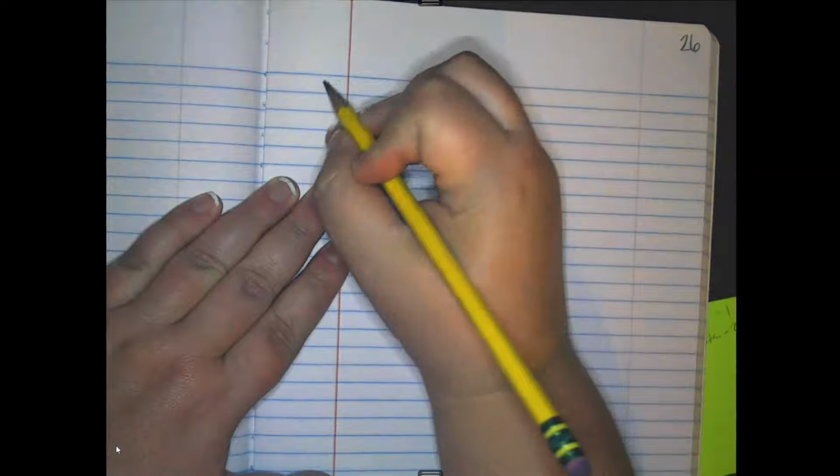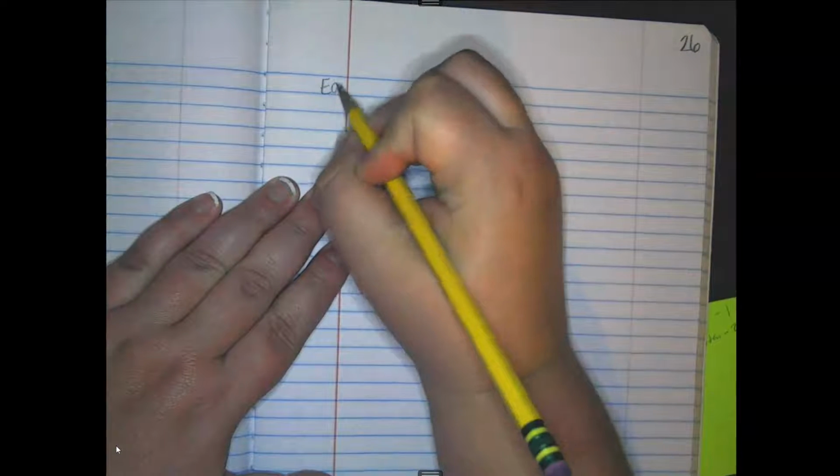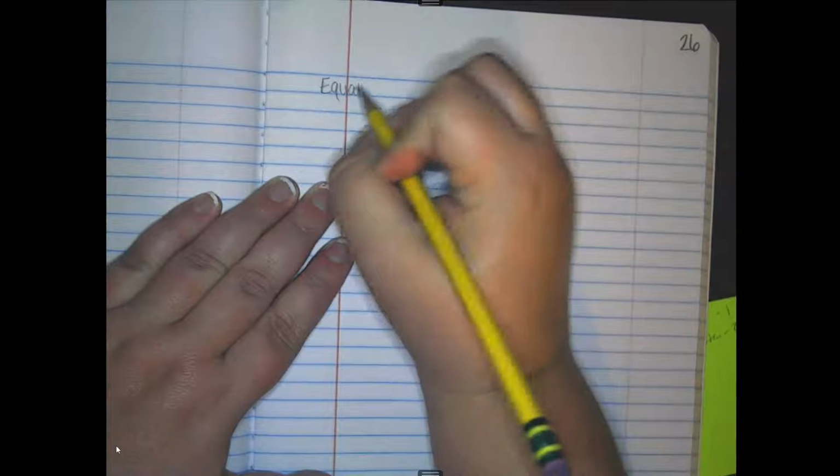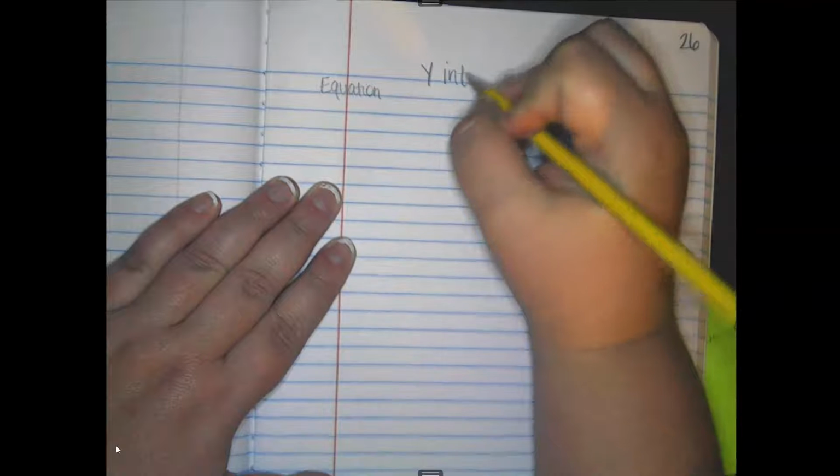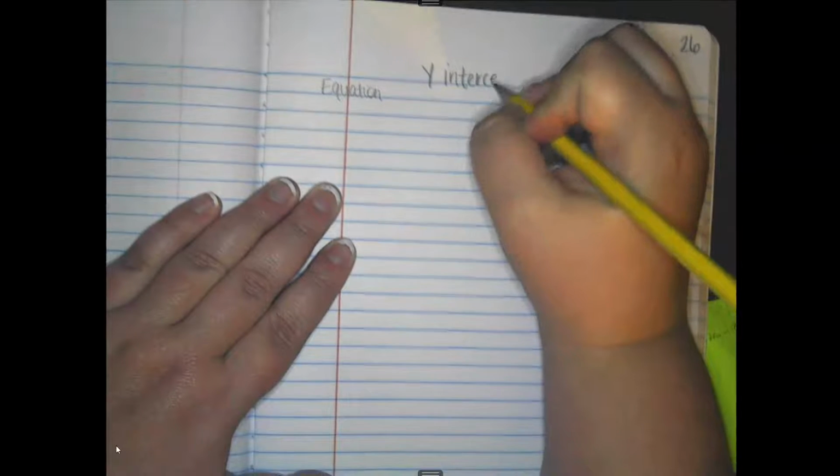All right, page 26, we are going to look at y-intercepts, okay? So we're going to look first at, in the equation, what is the y-intercept? And I'm going to just title this page y-intercept. And I know we don't normally title the pages, but y-intercepts.